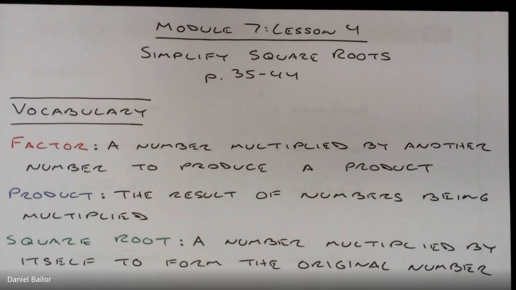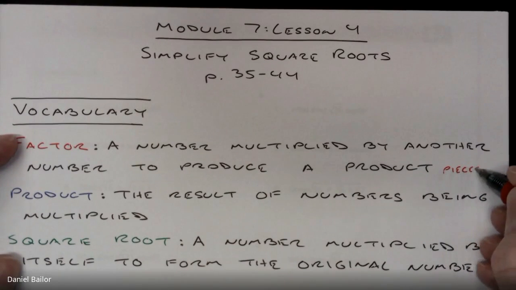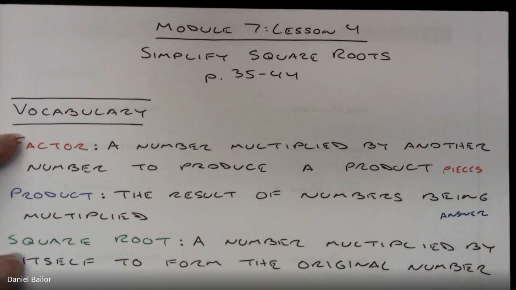The product definition: the result of numbers being multiplied. So the product is like the answer to a multiplication problem. The factors are like the pieces, and the product is the answer. Now you might be wondering why we're talking about something so basic in this Module 7. It's because you're going to break a product into factors to simplify square roots.